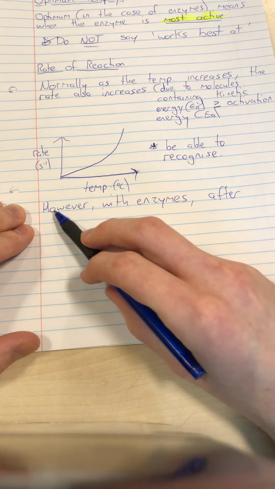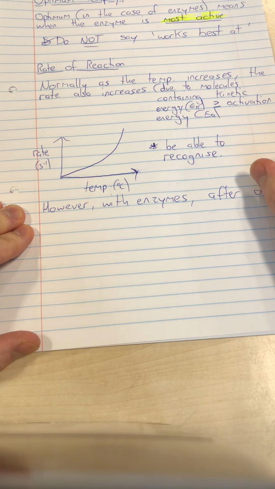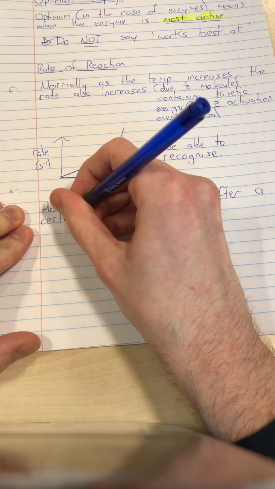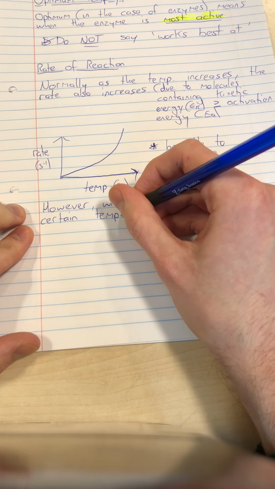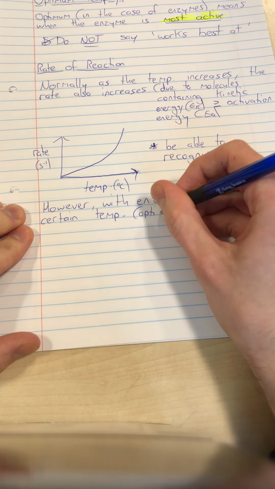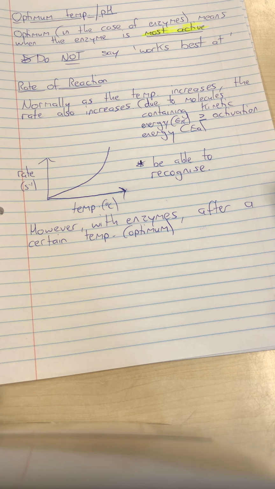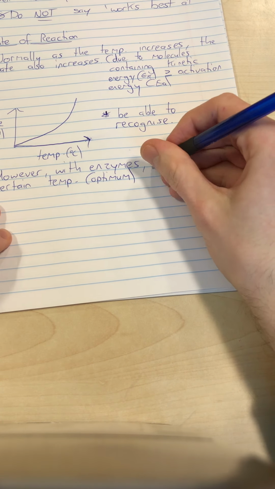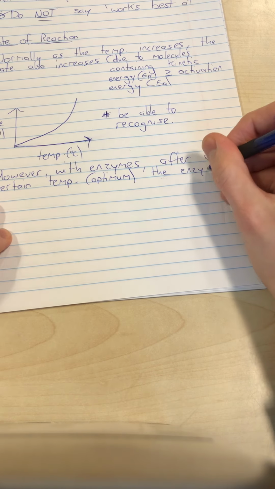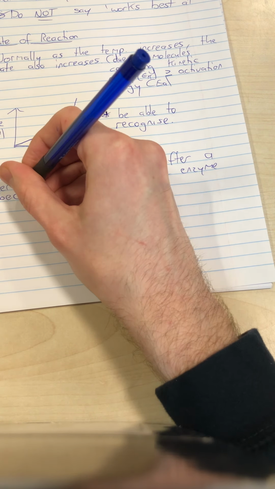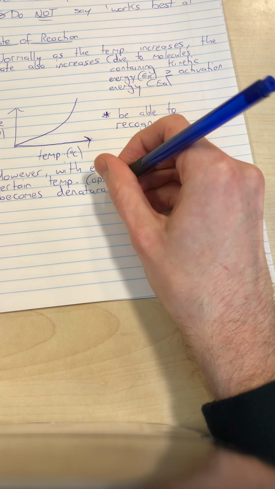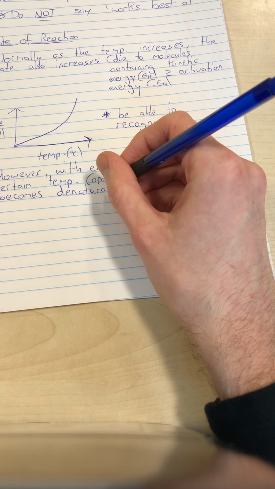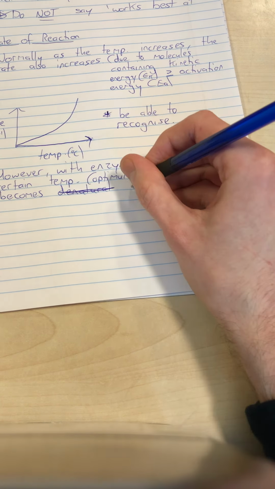So reactions involving enzymes, after a certain temperature, and we'll call it the optimum temperature, so after the temperature where the enzyme's most active, what happens is the enzyme becomes denatured. I've completely spelled that wrong. It becomes denatured.